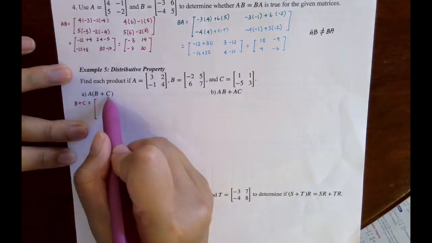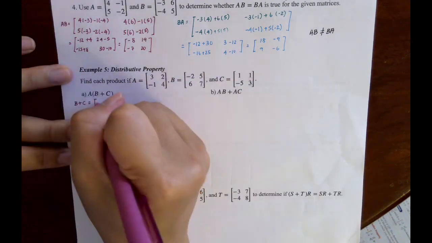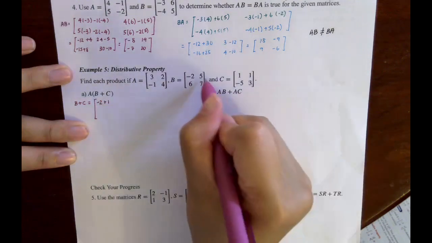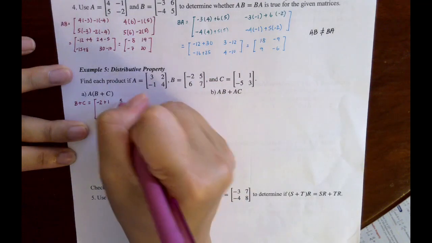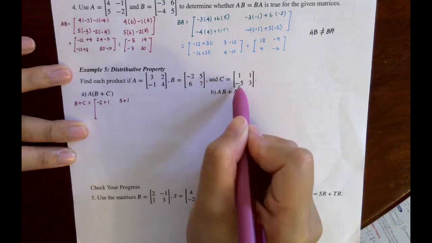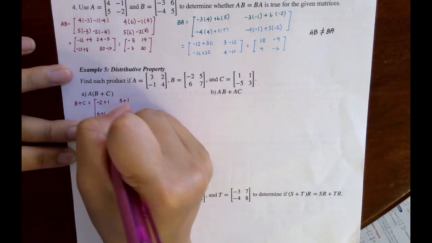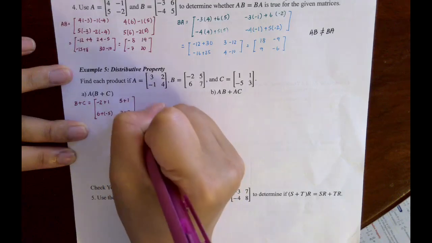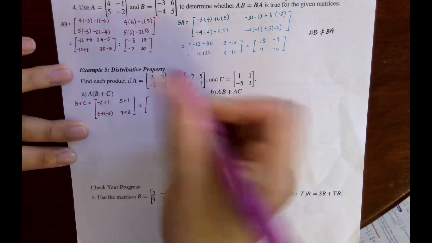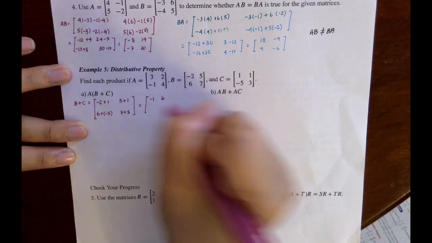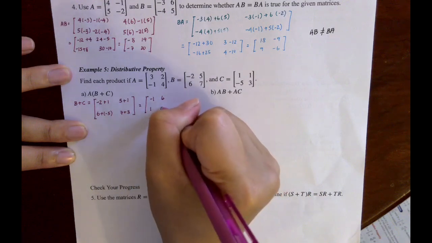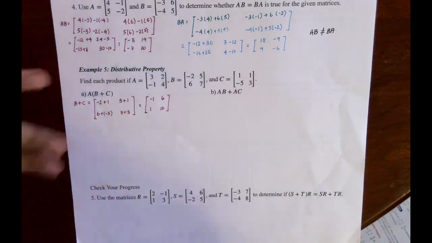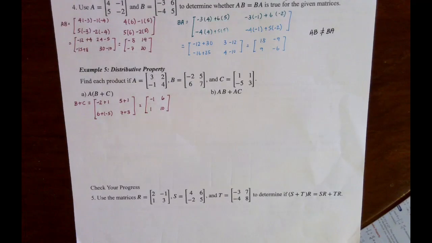So if we're going to do the B plus C part first, it's negative 2 plus 1. Okay. 5 plus 1, 6 plus negative 5, and 7 plus 3. Okay. Let's simplify it. Negative 2 plus 1 is negative 1, 5 plus 1 is 6, 6 plus negative 5 is 1, and 7 plus 3 is 10. Okay. Then, what we're going to do now is we're going to multiply A with it.